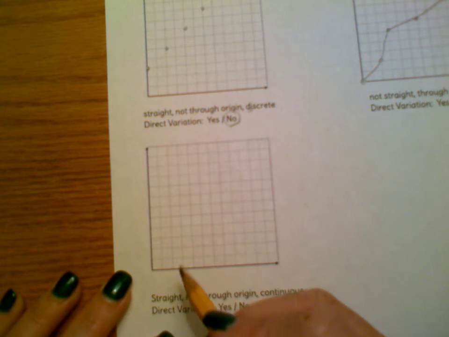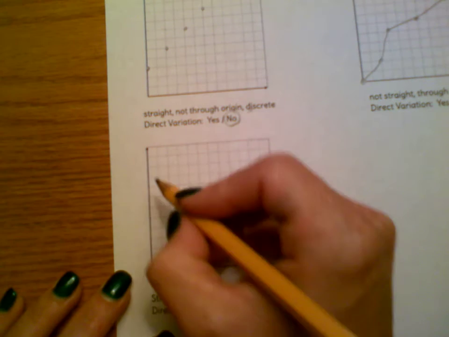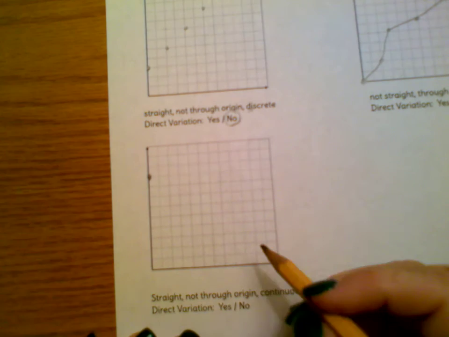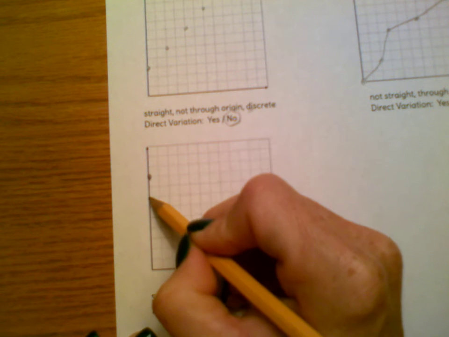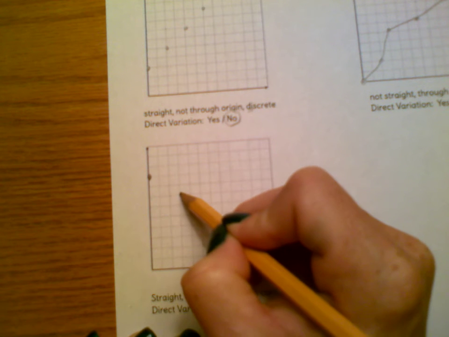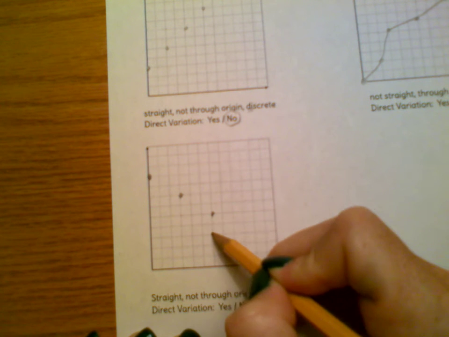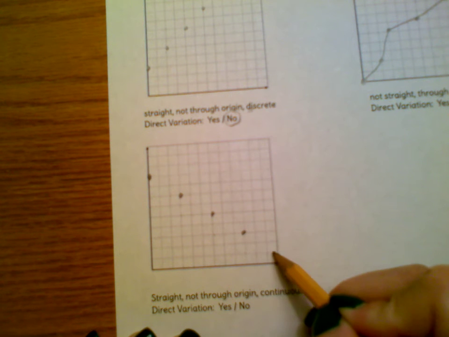So maybe this time I'm going to do a straight line that goes the other way. It can't go through the origin, so maybe I'll start right here. Has to be straight, so I have to move the same way. I'm going to go down 2 over 3. Down 2 over 3. So they want it straight, not through the origin.